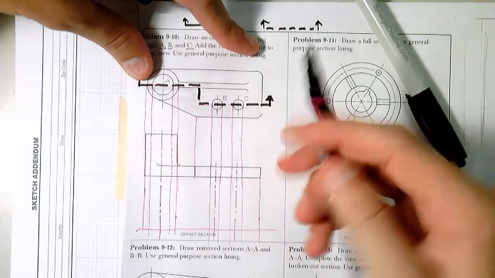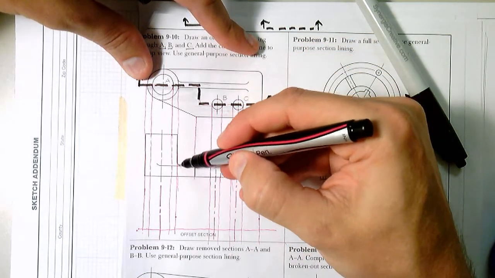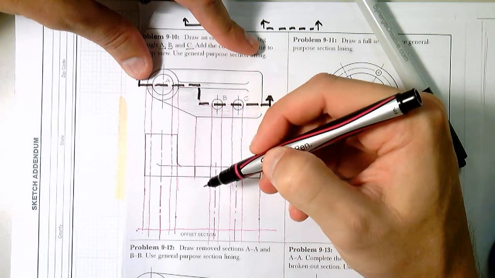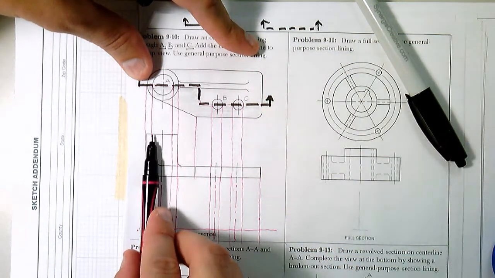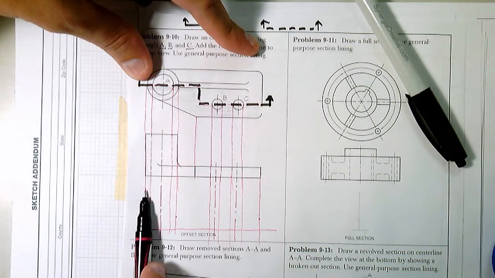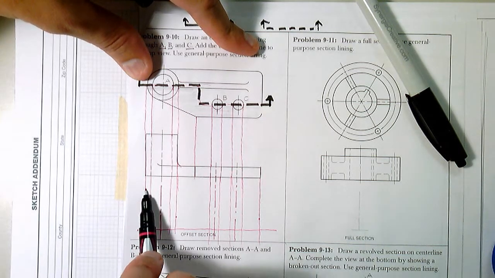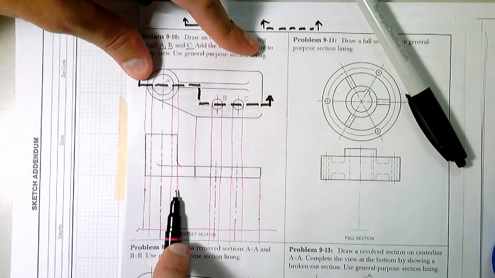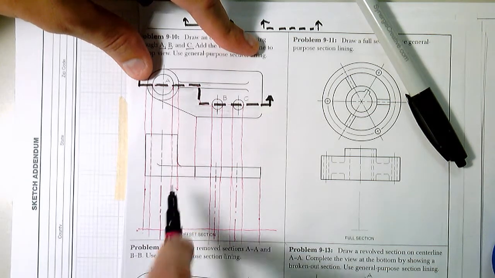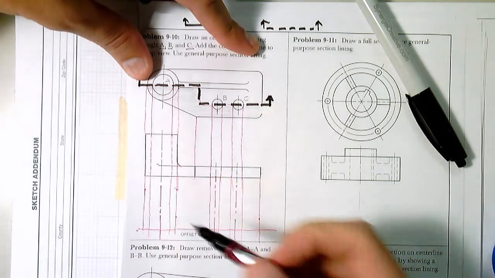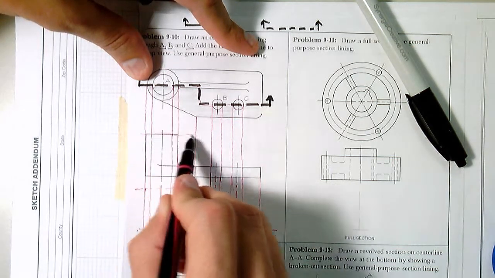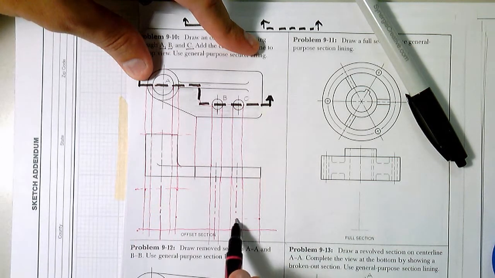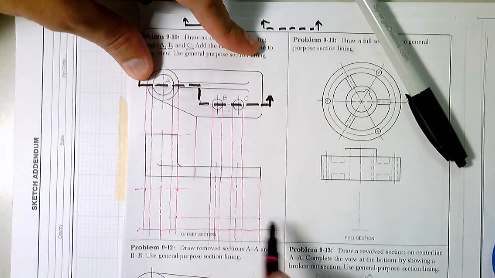Now don't forget that there's actually a little curved area here that we need to incorporate, and we'll add that in. And so now what I've done is I've got the upper portion here, and these dots I made down here are the lower portion there.